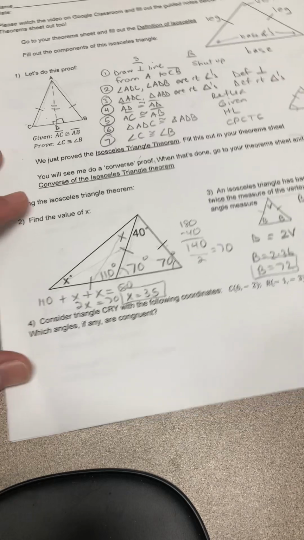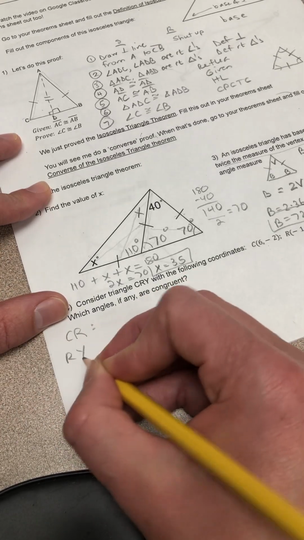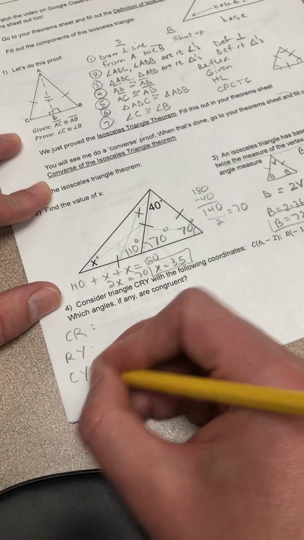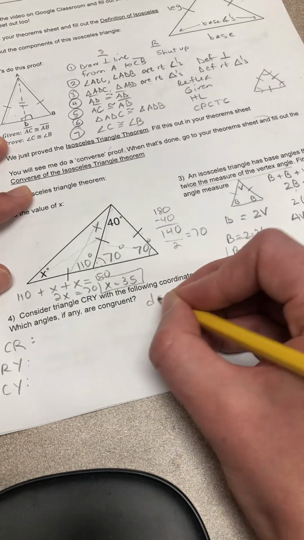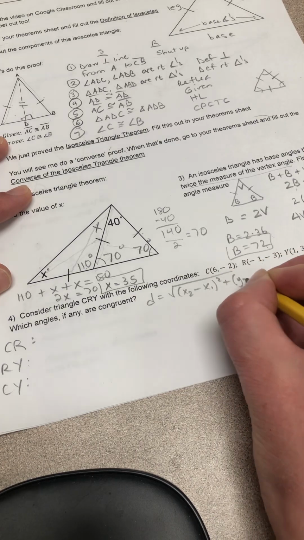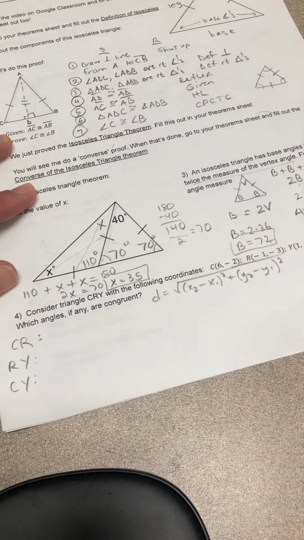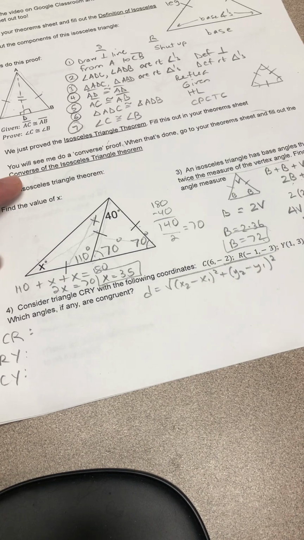So let's come back to this. Let's do the distance formula for CR, for RY, and for CY. And then we'll see how the sides compare. Now, remember the distance formula. I'm going to apply it very quickly because you guys were always good at this. But that's the distance formula in case you forgot. Now, I'm going to apply it.